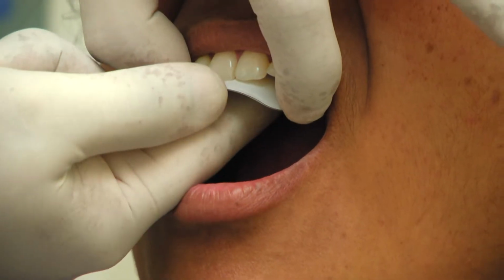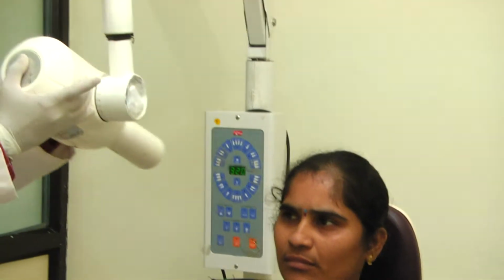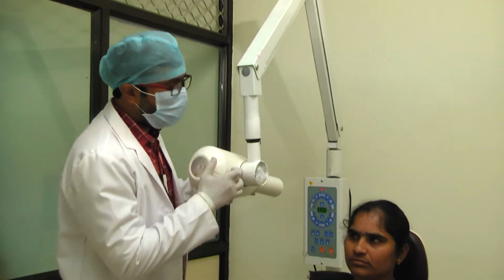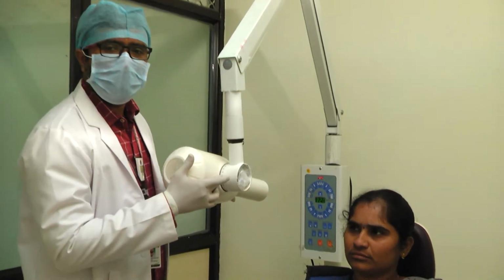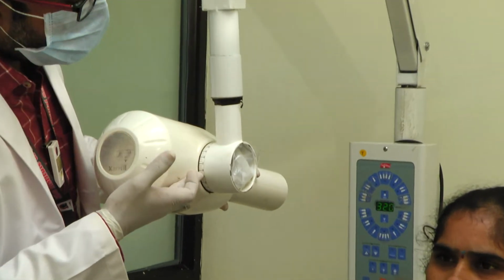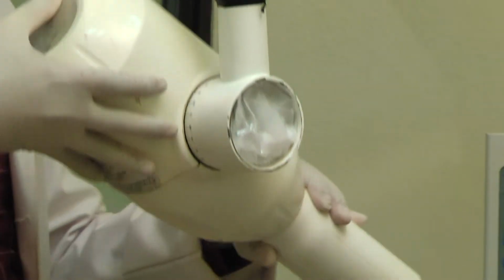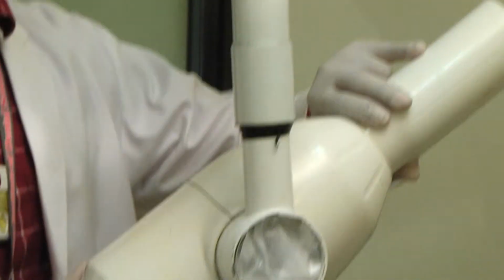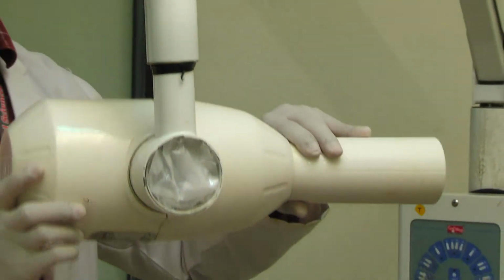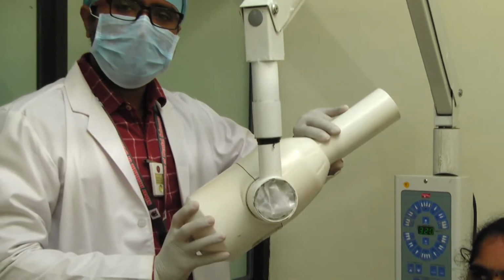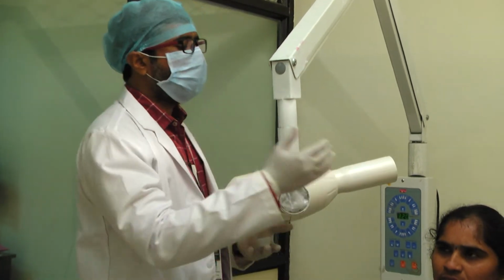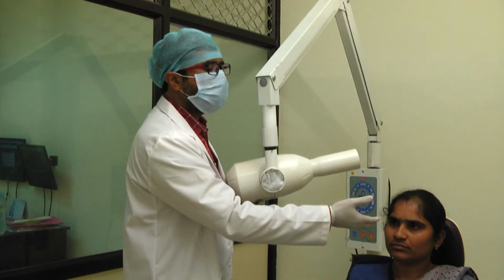Once the placement of the film is done, ask the patient to tilt the head slightly down, that is, make the occlusal plane horizontal. Then on the X-ray tube, as I described, we have different angulations which are already prefixed on the X-ray tube head. We have 0 followed by positive vertical angulation, and 0 followed by negative vertical angulation. Always for maxillary teeth it is positive, and for mandibular teeth it is negative vertical angulation. Now we are going to point out the projection for the maxillary incisor.